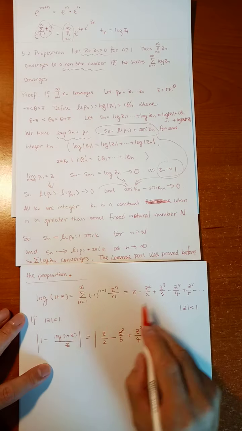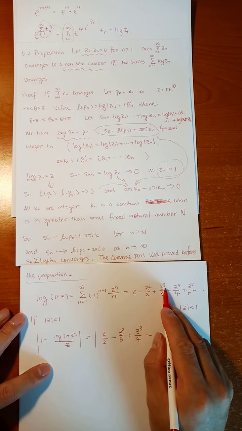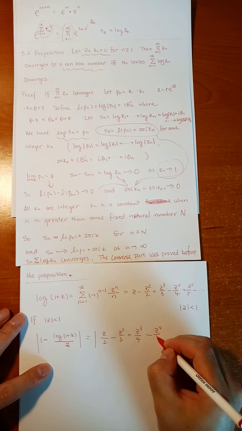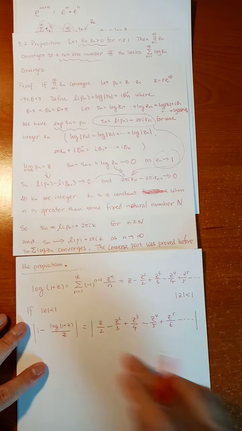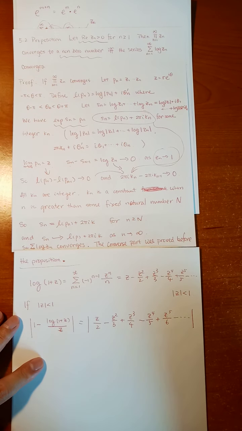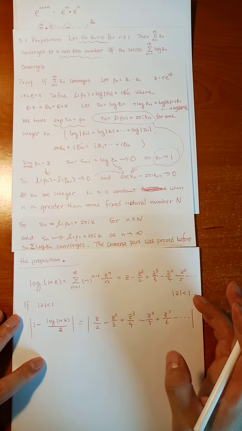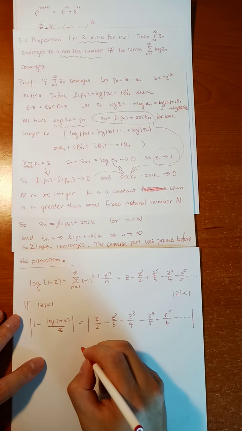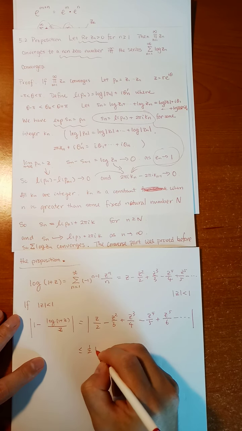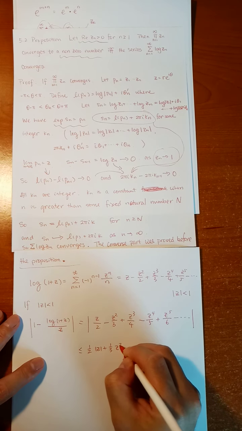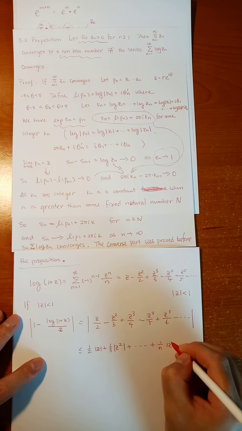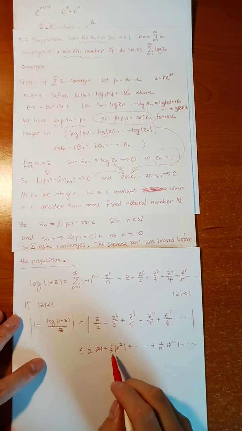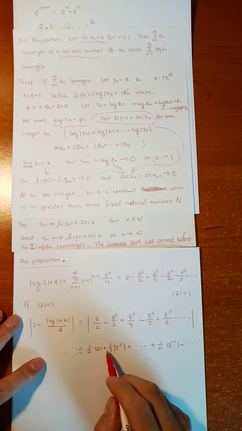Remember, you do division once, so the exponent decreases by 1. But this is still a convergent series inside the radius. And then you apply the triangle inequality. It's less than or equal to the sum of each term: 1/2 |z| plus 1/3 |z| squared plus 1 over n |z| to the n minus 1. And you replace all the rational numbers by 1/2.